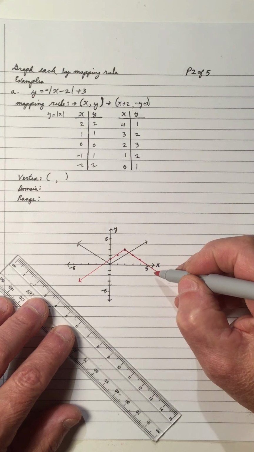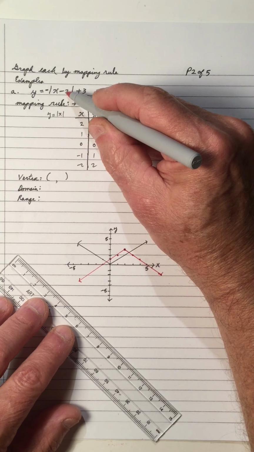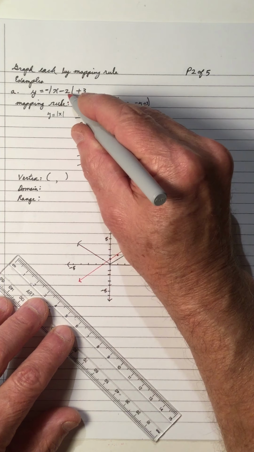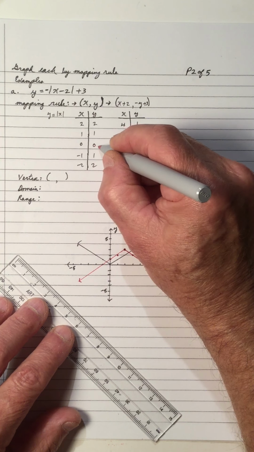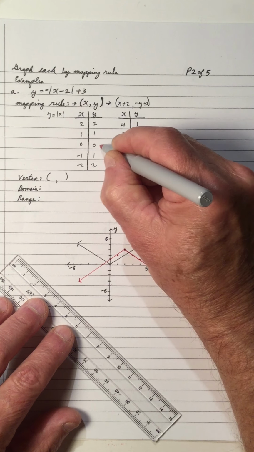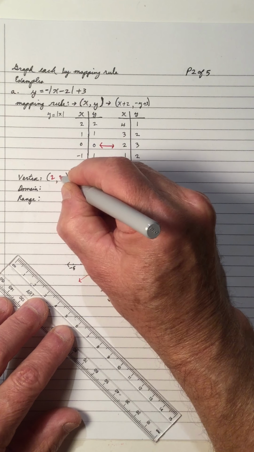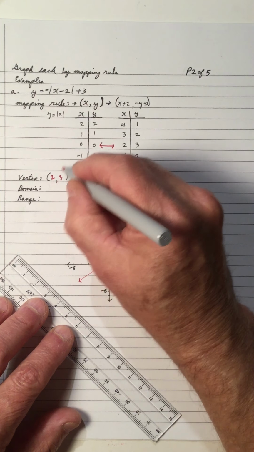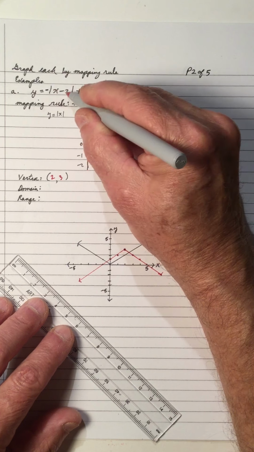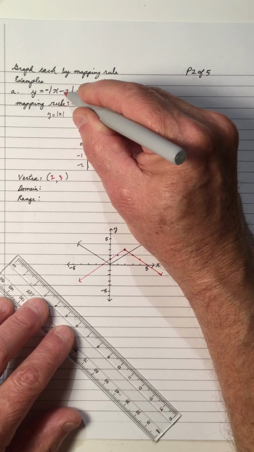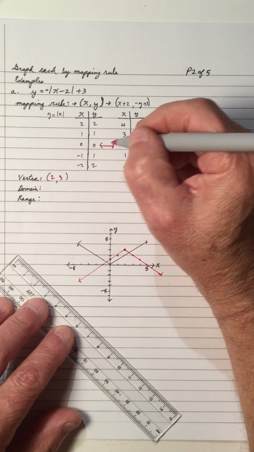So it's turned over. And the vertex, if this is the vertex here in the basic, so now the vertex is 2, 3. Again, check. When you put a 2 in this equation, 2 gives you 0, so y is 3.